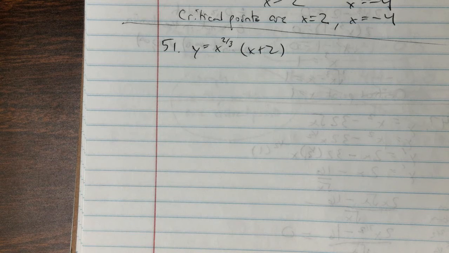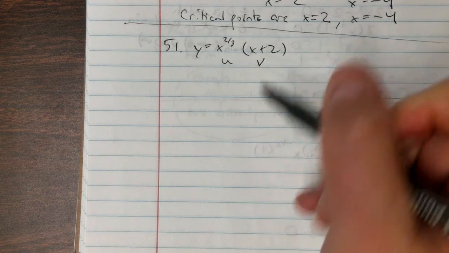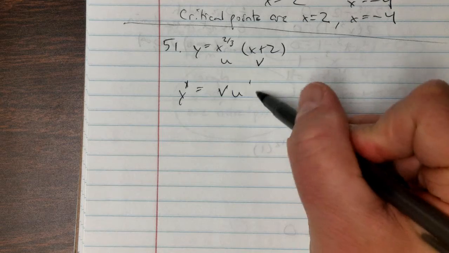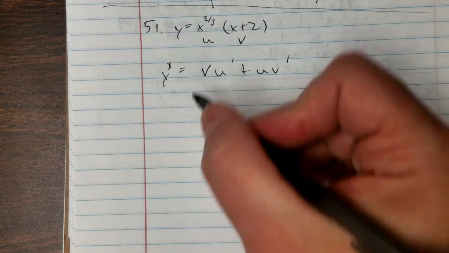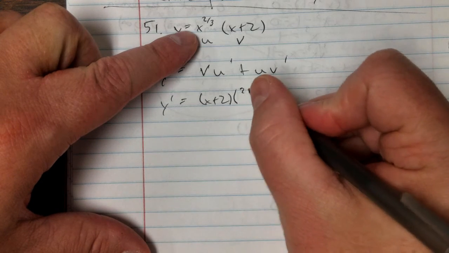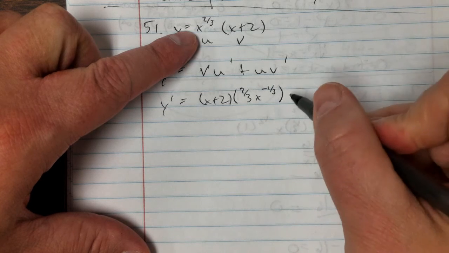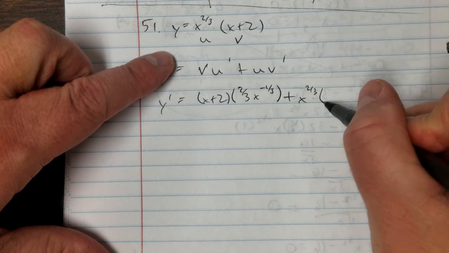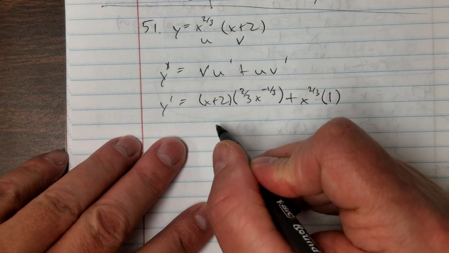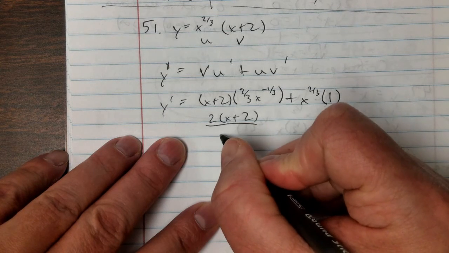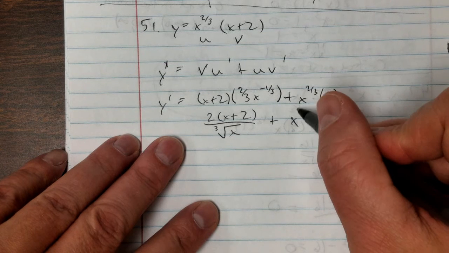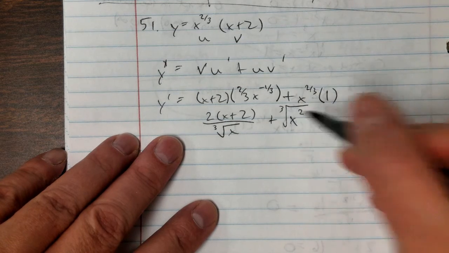And so for this one, you need to use your product rule, calling this u and this v. Let's see, y prime would be v times u prime plus u times v prime. So we get x plus 2 times the derivative of x to the 2/3, which would be 2/3 x to the -1/3. And then we need plus x to the 2/3 times the derivative of x plus 2, which would just be 1. So then we want to rewrite that as 2 times x plus 2 over the cube root of x plus x to the 2/3. Do it like that.